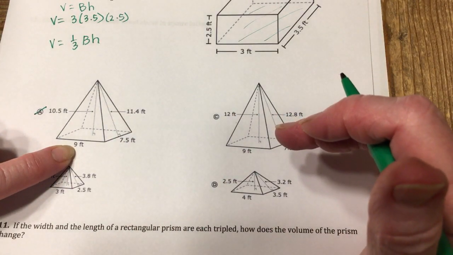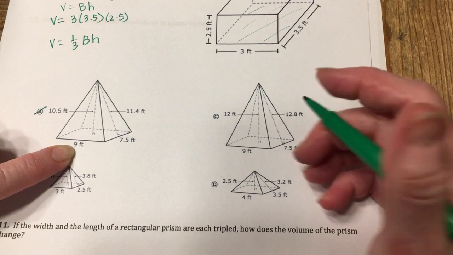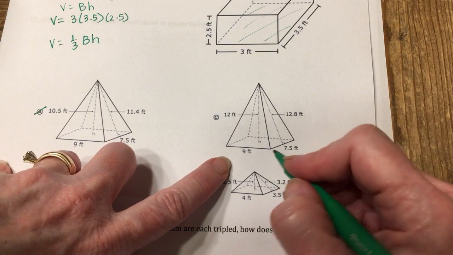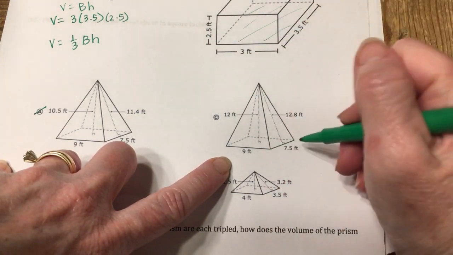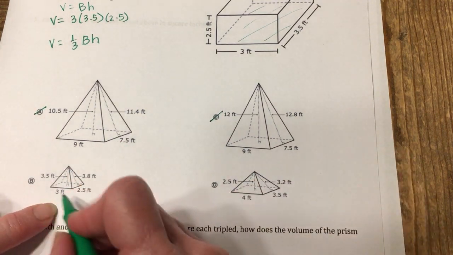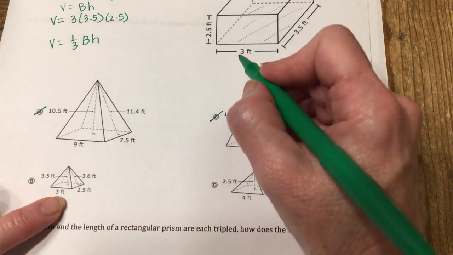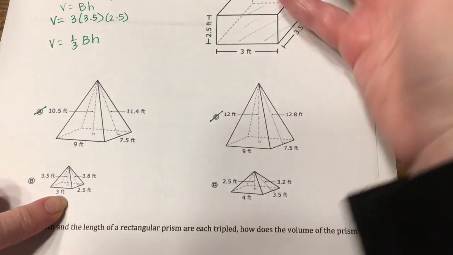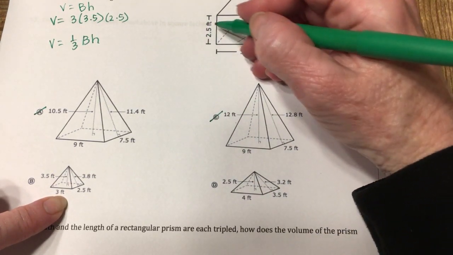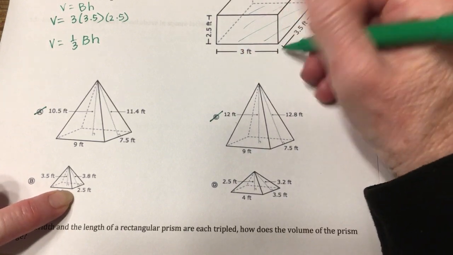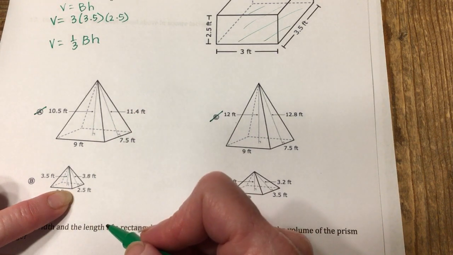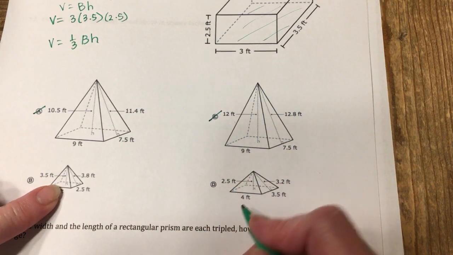Okay, so if I look at the next one, the base of this pyramid is 9 and 7.5. Again, these don't match the dimensions here, so this can't be the case. And then here, if I look, I have 3 and 2.5. So 3 and 2.5, if I took this box and I set it up right like this, then the base would now be 3 and 2.5. So that would work as long as the height is 3.5. And I can see here that it's pointing to a height of 3.5.